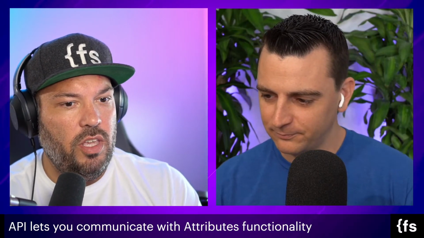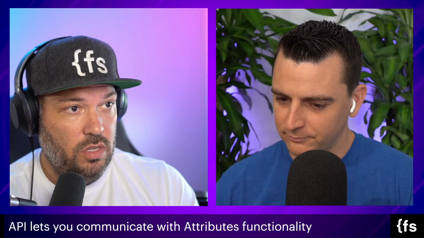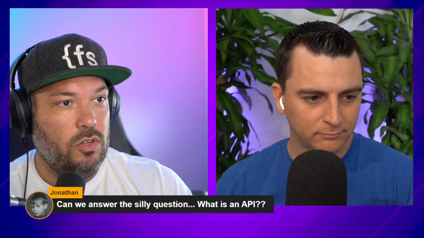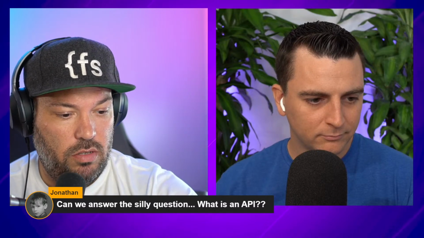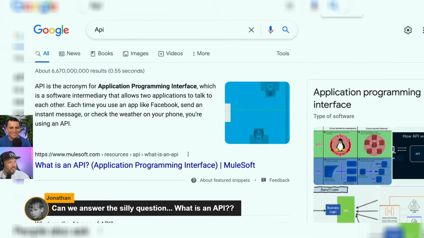No, I do see that Jonathan is asking, what is an API? Can we answer the silly question, what is an API? So let's just go to the Google machine and see what happens. If we Google it, API is the acronym for Application Programming Interface, which is a software intermediary that allows two applications to talk to each other. So each time you use an app like Facebook, send an instant message, or check the weather on your phone, you're using an API. So essentially that's what I described.